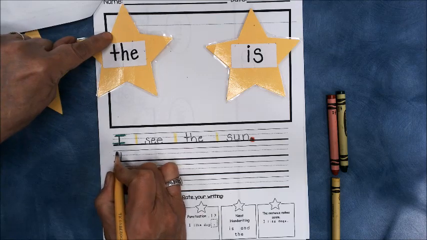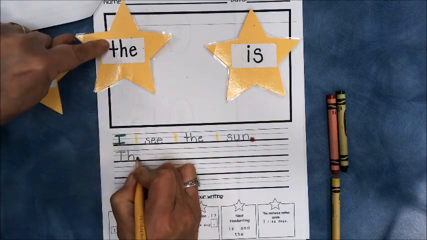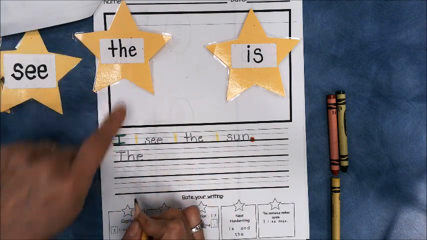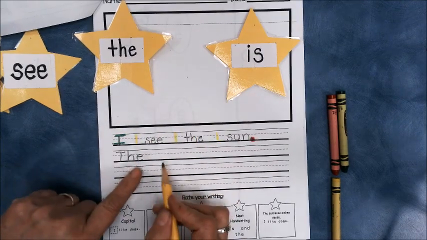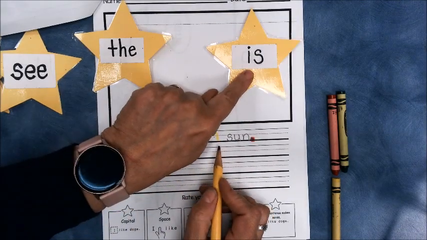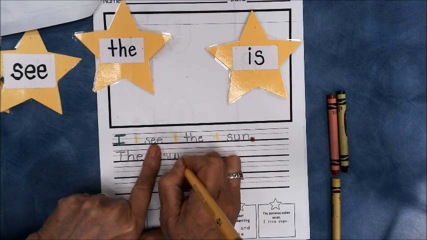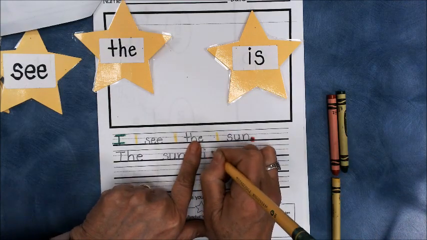So even this one doesn't have a capital T, but I need to make it a capital T because it's the beginning of a sentence. See that? So you can copy that down if you want to do my sentence. We wouldn't say "the is." That doesn't make sense. We can say "the sun is." Okay, so finger space. The sun, finger space, is.